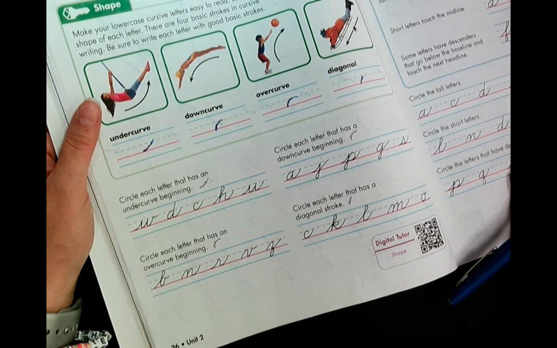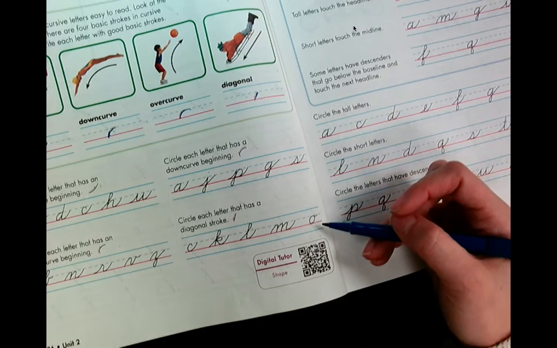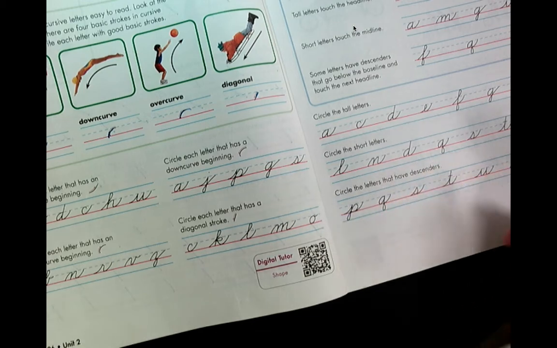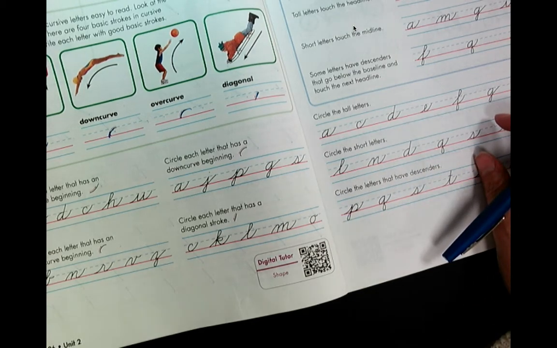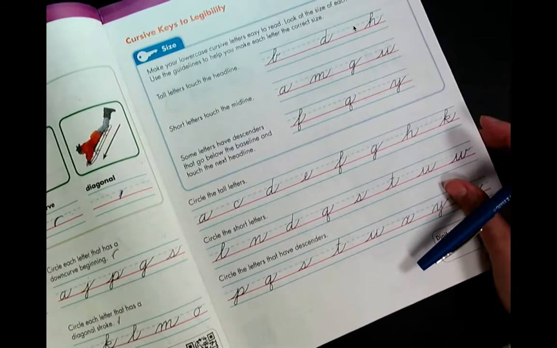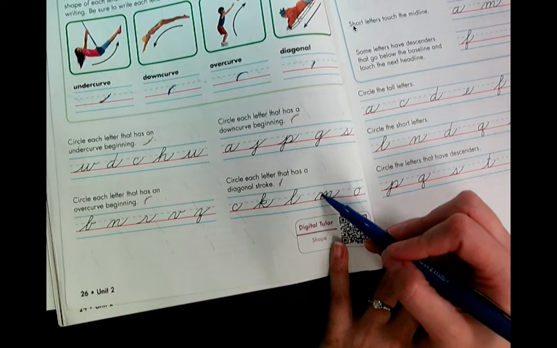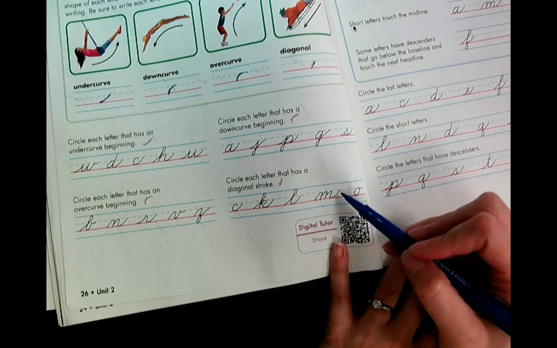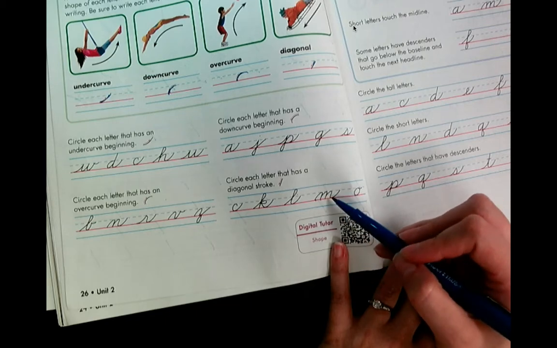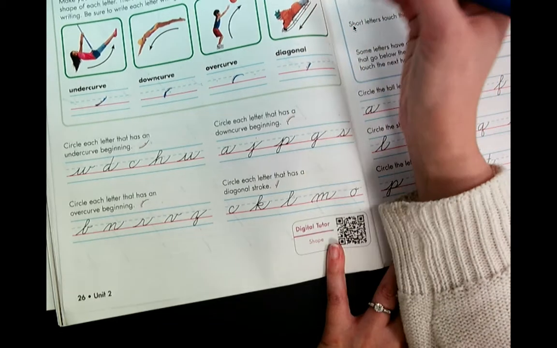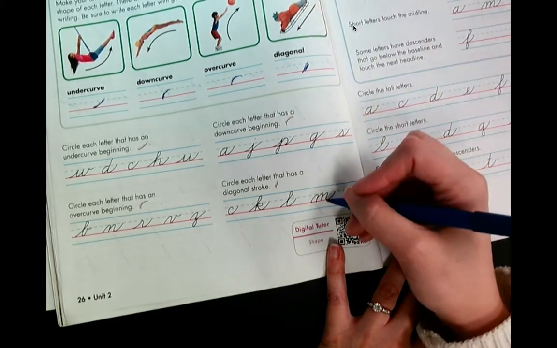And it could be none. I'll tell you right here, this one doesn't really have a diagonal stroke. And these would be over. Really no diagonal stroke there. Diagonal strokes go down, down. This one would go up.